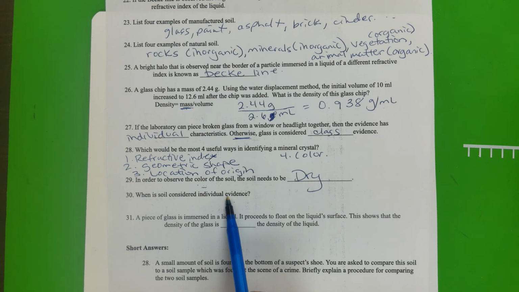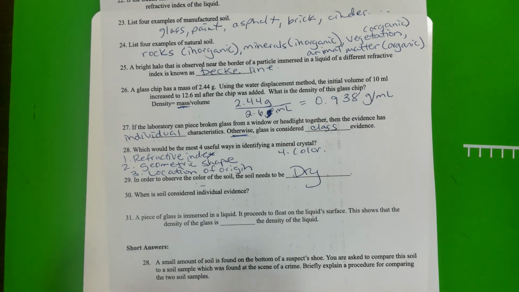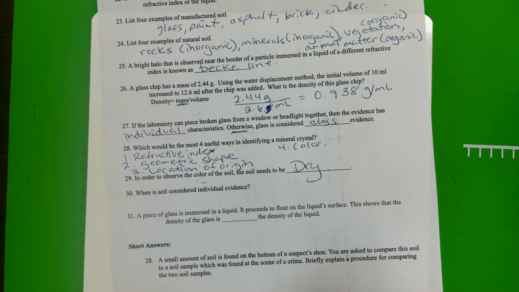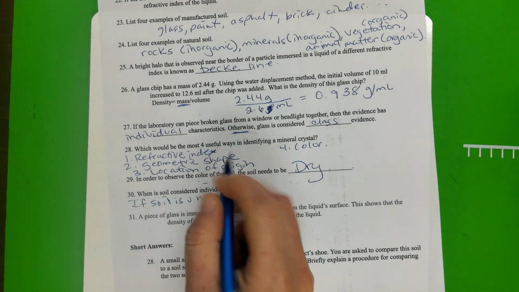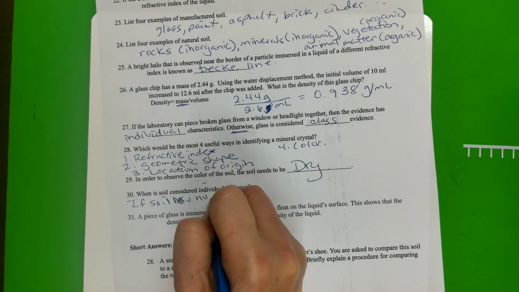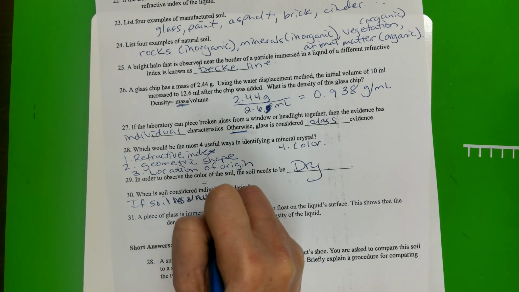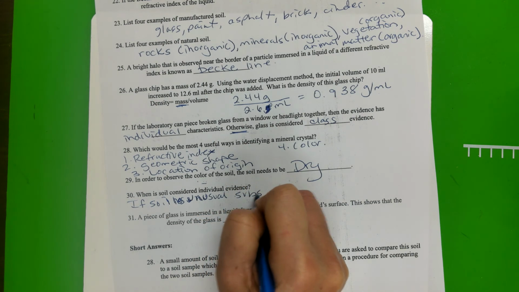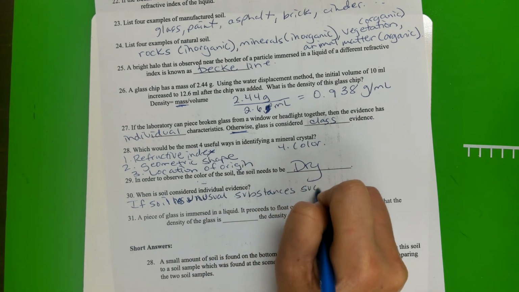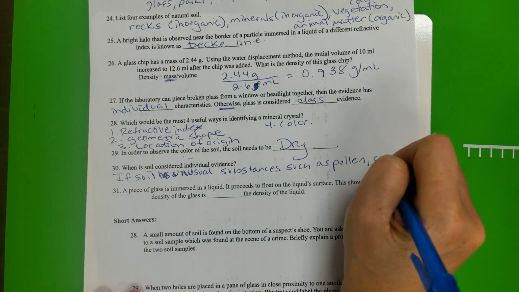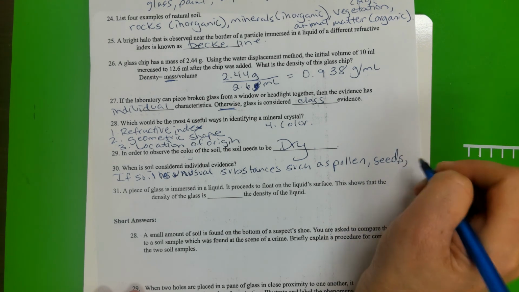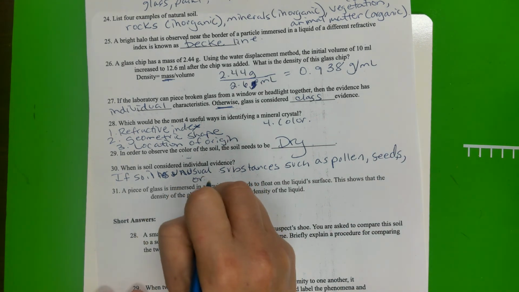This is only if the soil has unusual substances, such as pollen, seeds, or vegetation, like unique pollen or unique seeds.